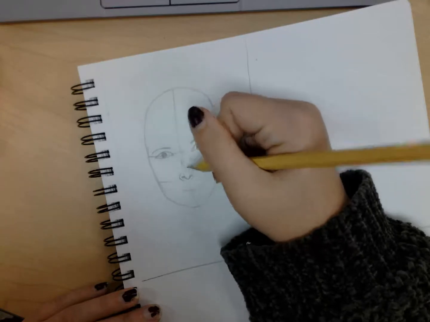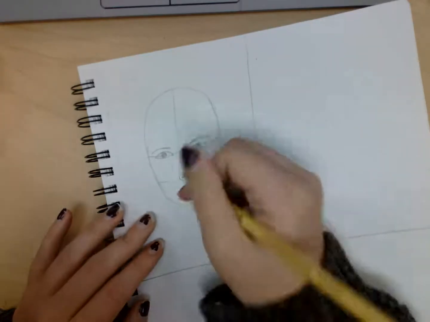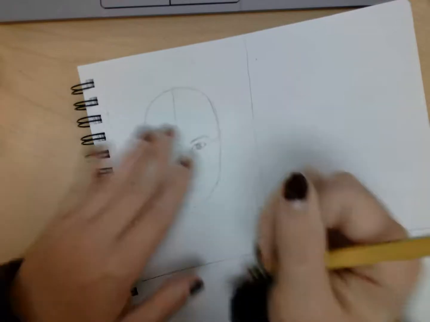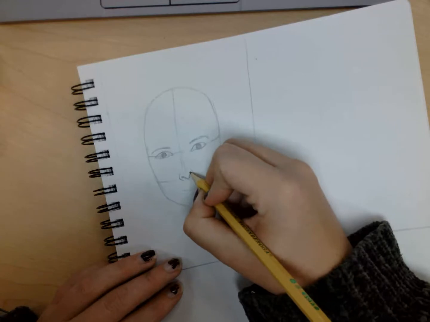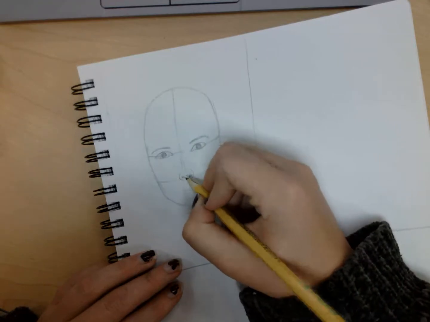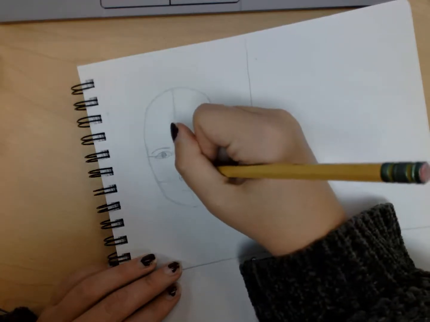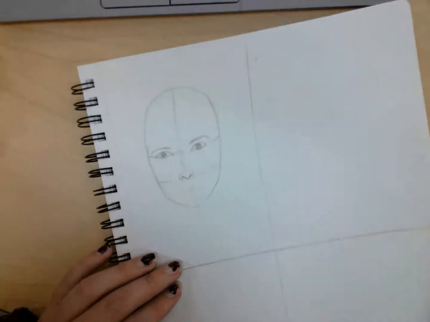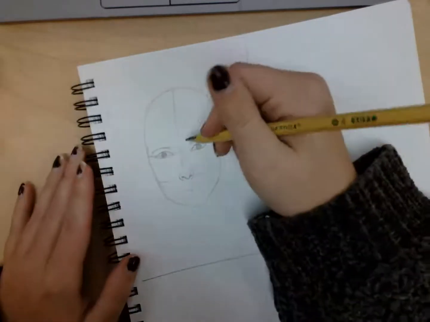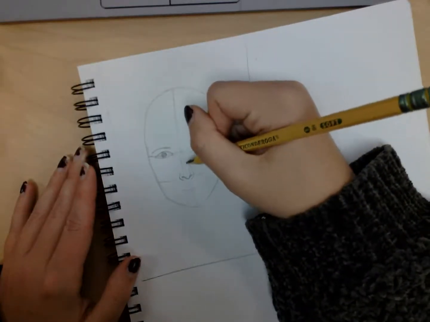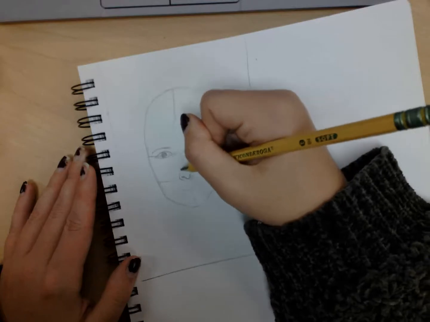way. I feel like mine is a little narrow, more narrow than what I would like. I'm going to bring it out this way, just a little bit. Okay, and then I'm bringing the rest of her nose right on up this way. So it kind of comes up here like this.